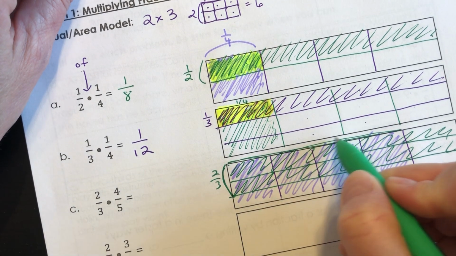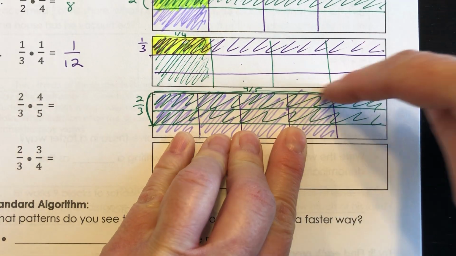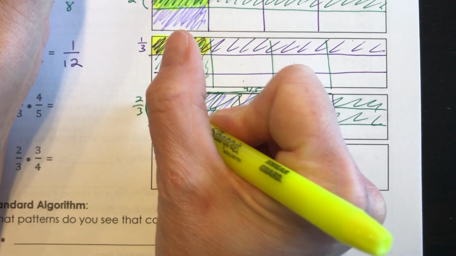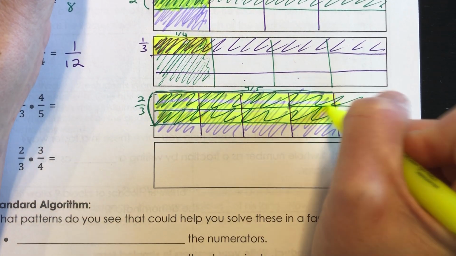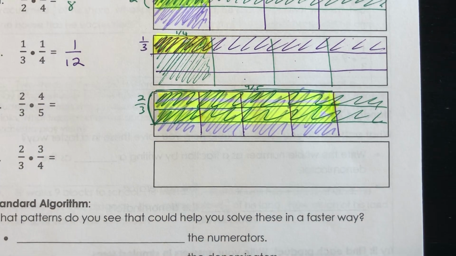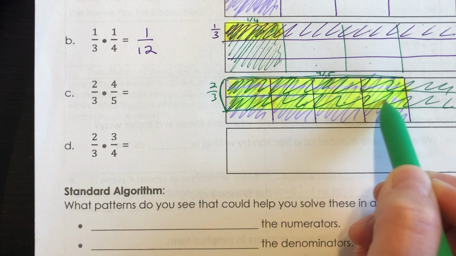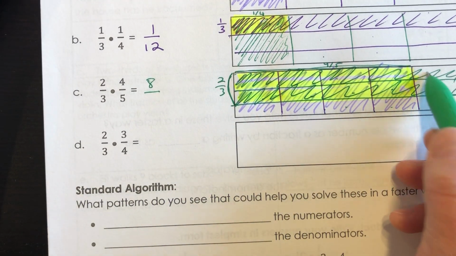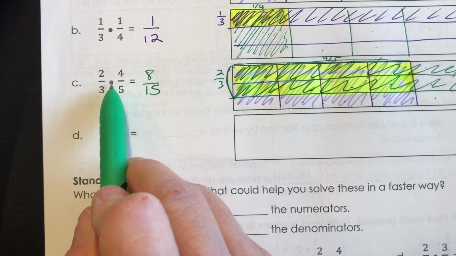So this is 2/3, this whole thing up here is my 4/5. So now my answer is that boxed in part that goes from 4/5 to 2/3, which would be this. It's where they're double shaded on yours, so it'll be darker shaded. Okay, so my answer would be 1, 2, 3, 4, 5, 6, 7, 8 pieces out of 9, 10, 11, 12, 13, 14, 15. So 8/15 is the result of 2/3 times 4/5.